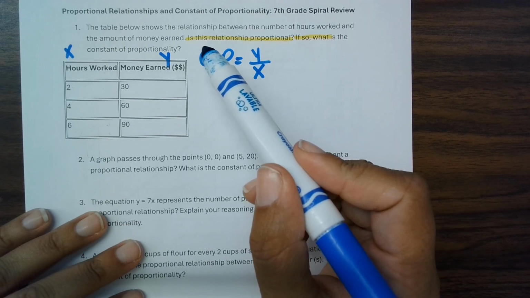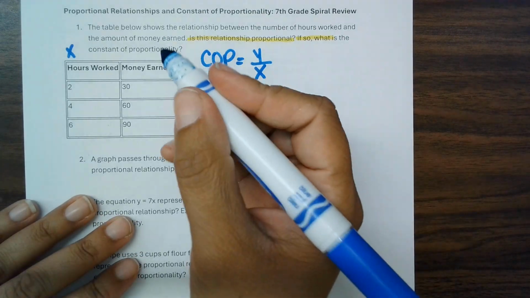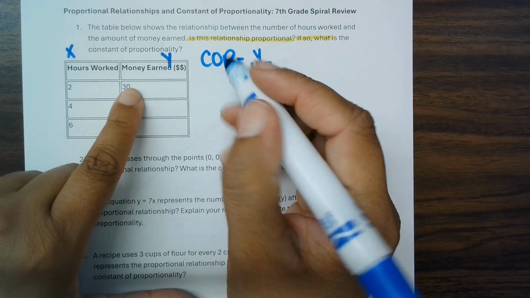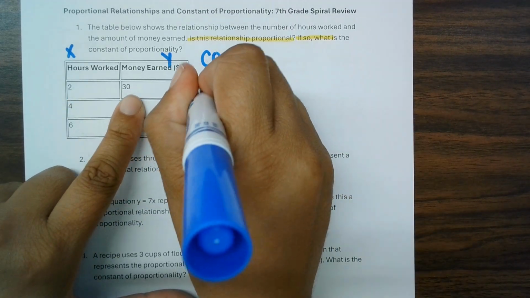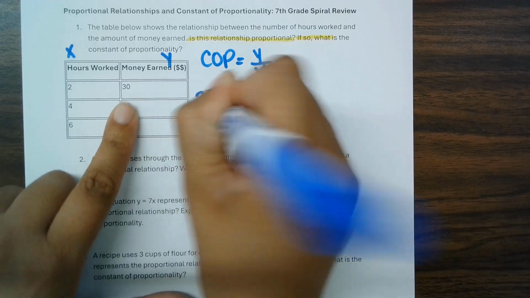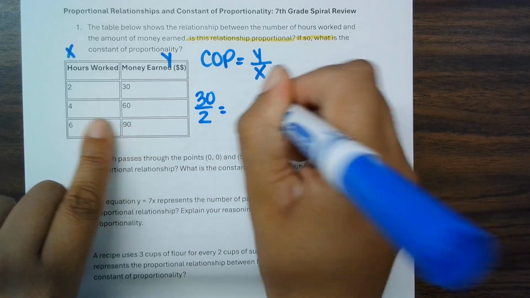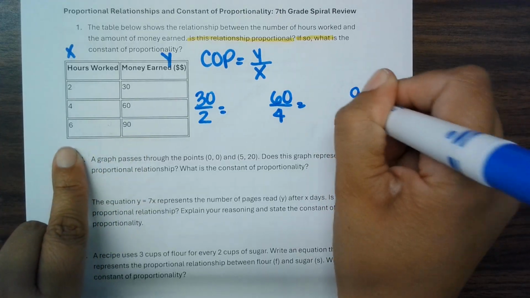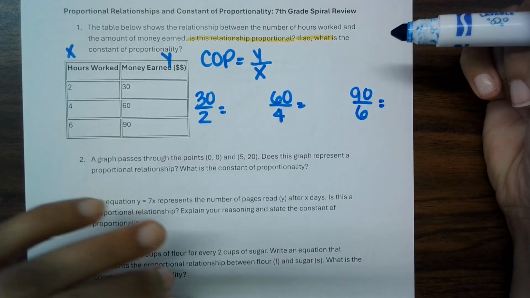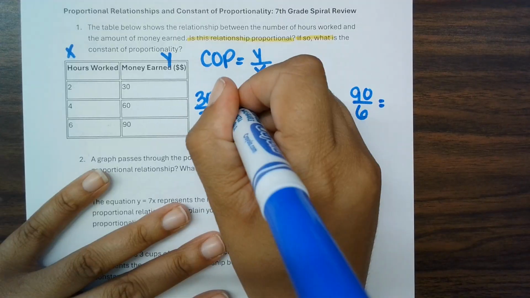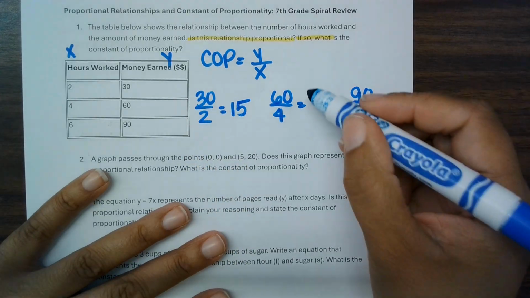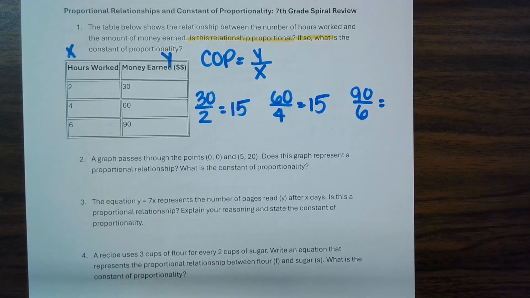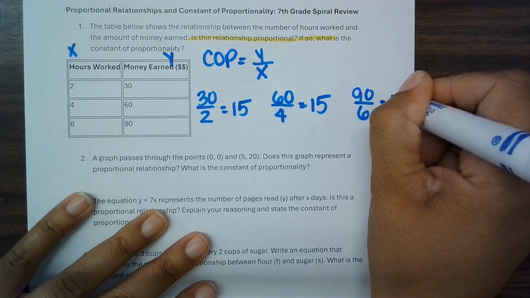Because we need to first determine, is it a proportional relationship? In order to determine that, you have to test each value, so I need to do y over x. In this case, we're going to do 30 over 2, 60 over 4, and then 90 over 6. If you use a calculator, 30 divided by 2 is 15, 60 divided by 4 is 15, and 90 divided by 6, you guessed it, 15.